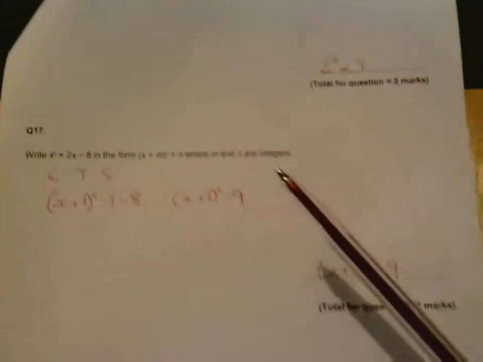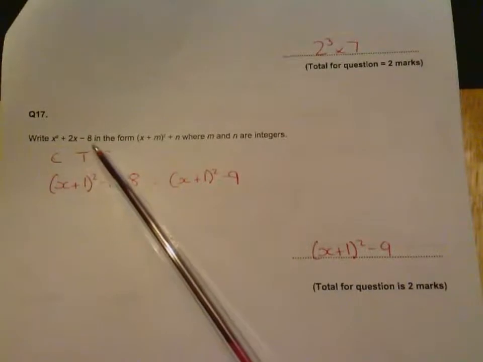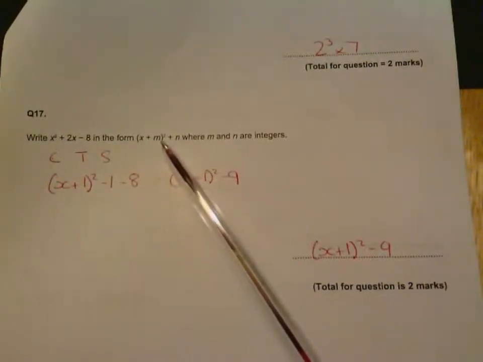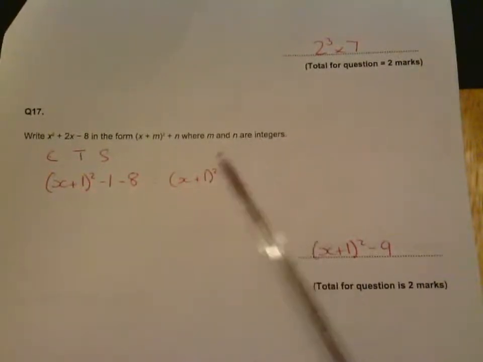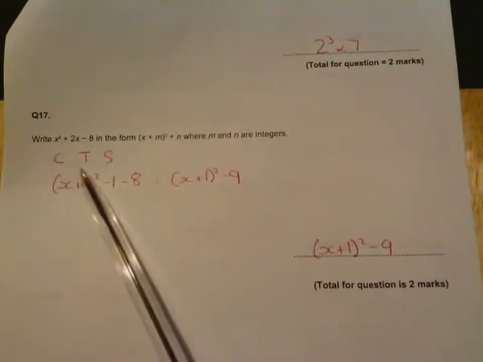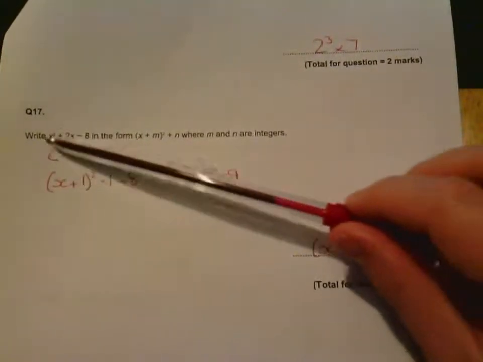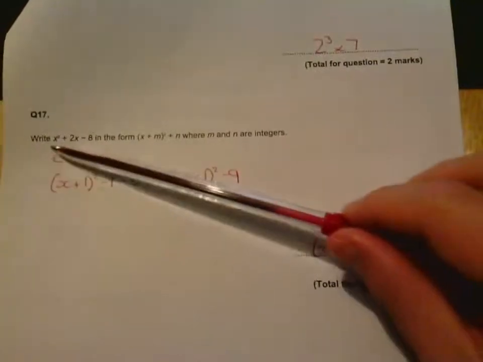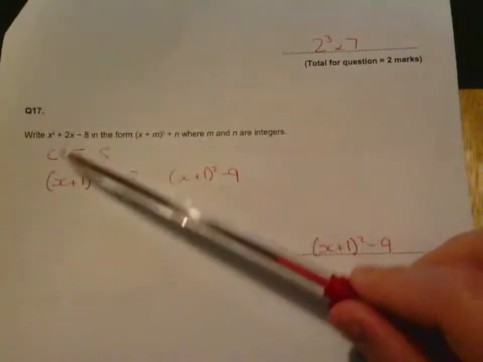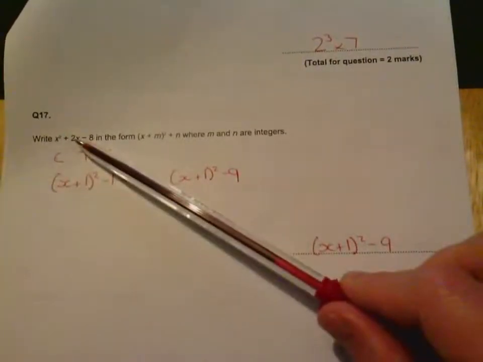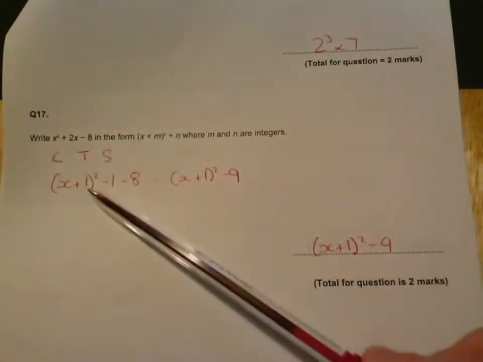And finally, the last question was asking us to write x squared plus 2x minus 8 in the form (x plus m) in brackets squared plus n, where m and n are integers. The skill here is completing the square. So our method here is that we want to get this equation back to something like this. That would mean I would need to get 2 x's from squaring something, so I would need to split that 2x up into 2 separate brackets, hence I half it, so half of 2 is 1.